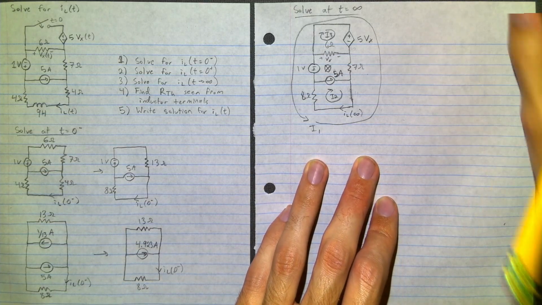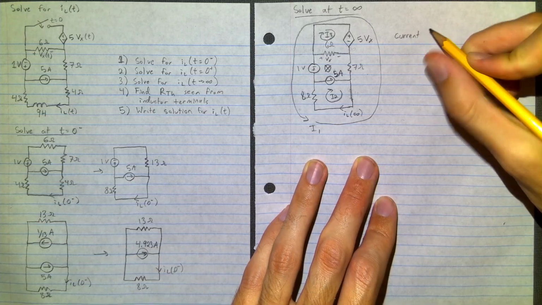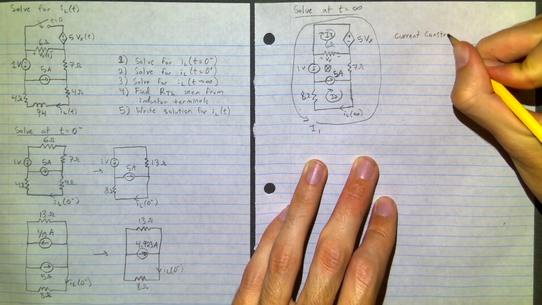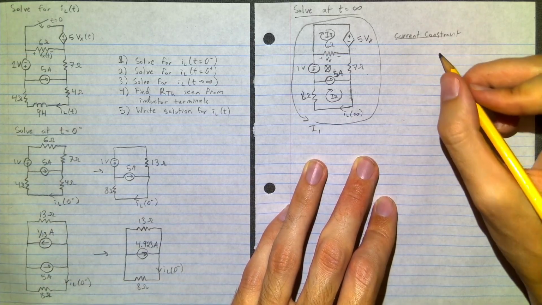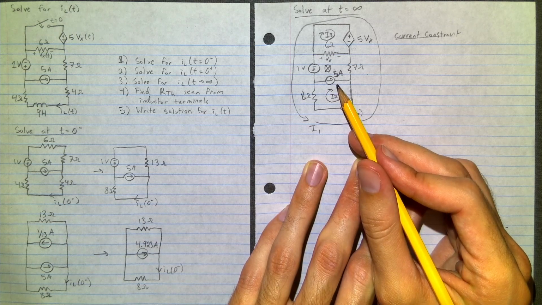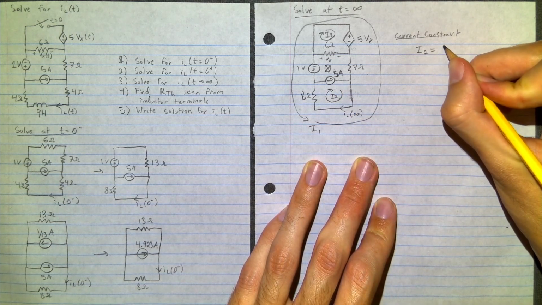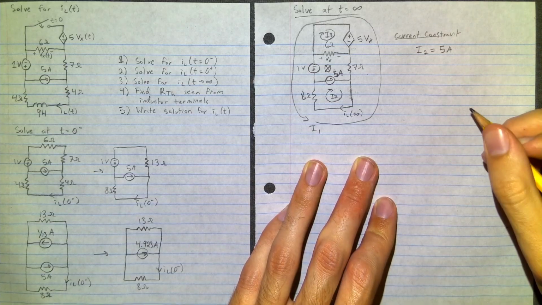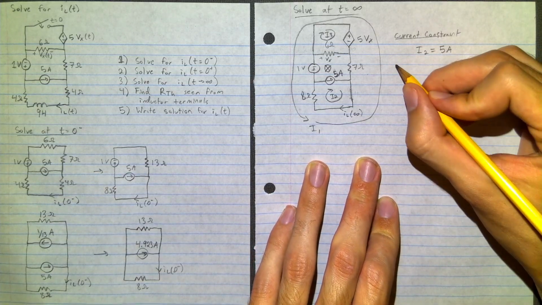So first, I'm going to write our current constraint equation. So I2 is going to be 5 amps. That's the only current constraint equation.